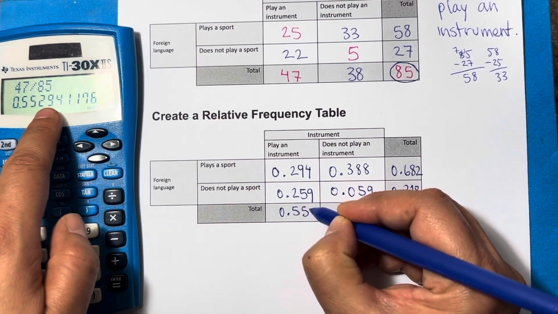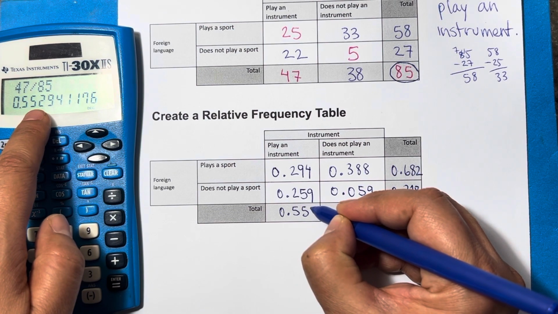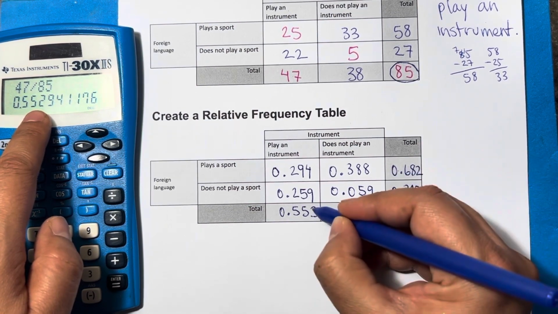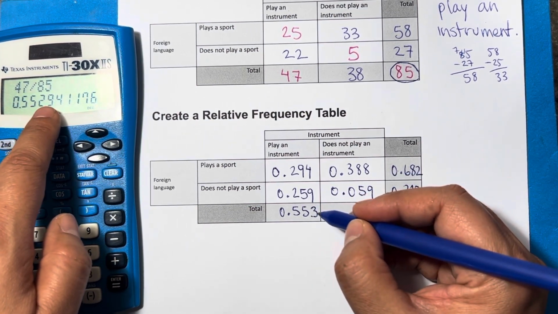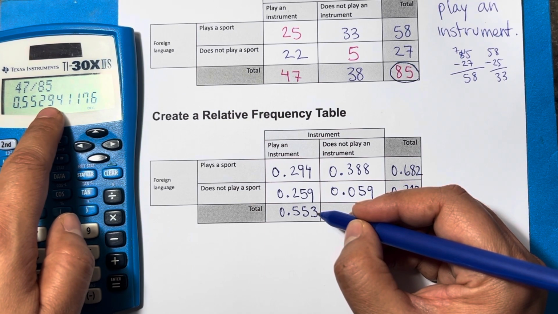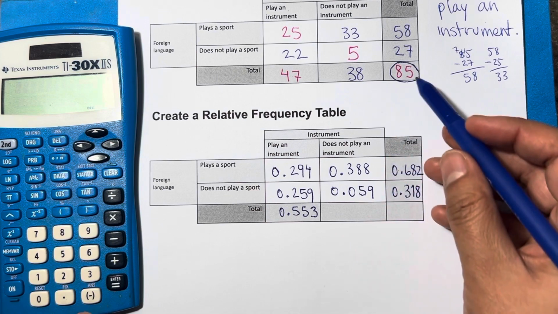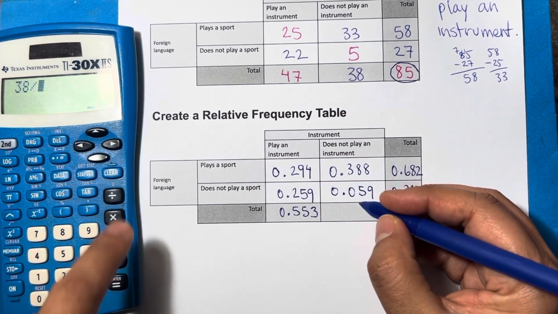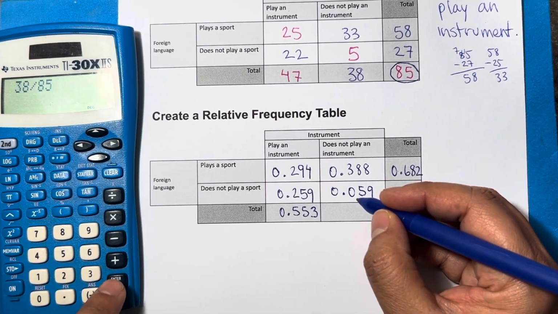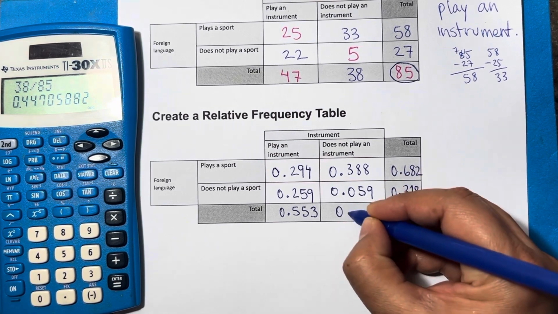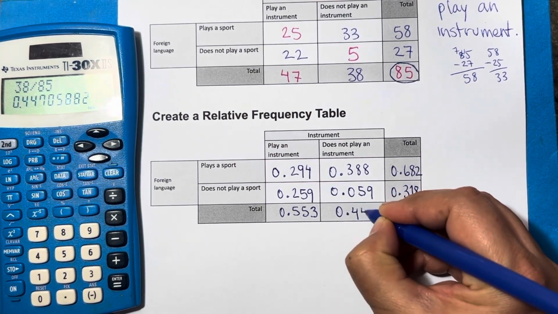0.55. What do you think it is? 3, because the next one is a 9. Anything 5 or more gives 1 to the previous number. 38 divided by 85, and that's 0.447.